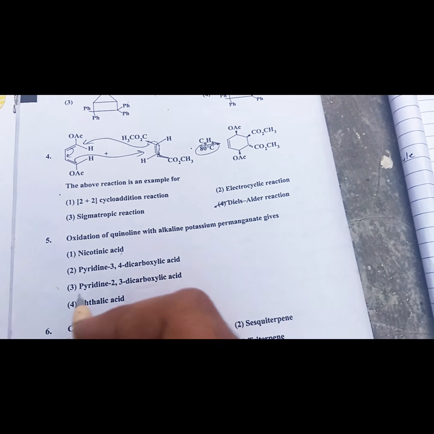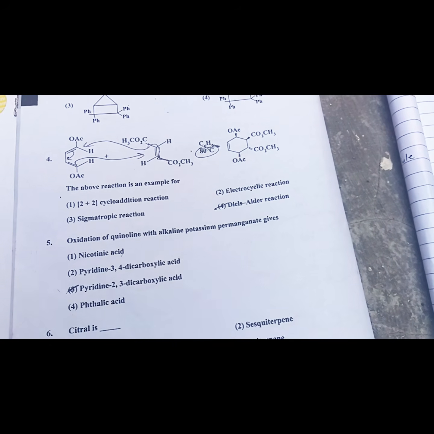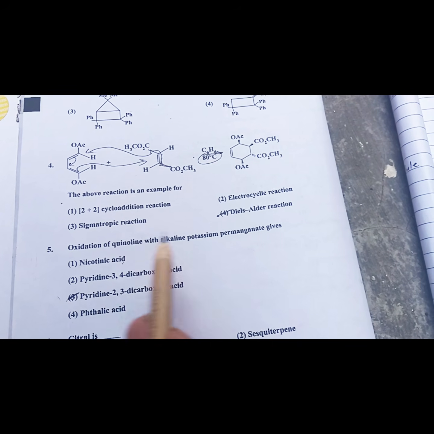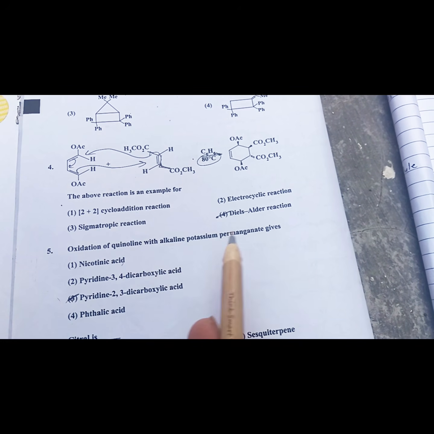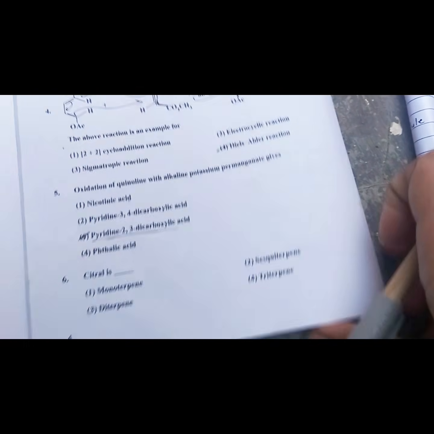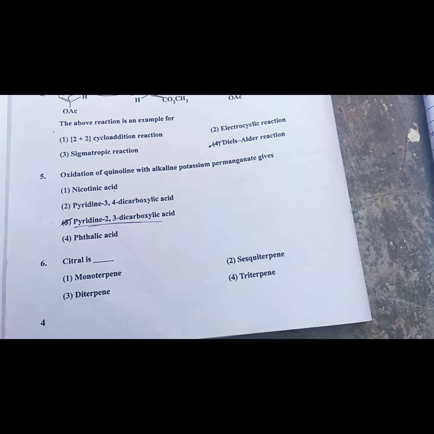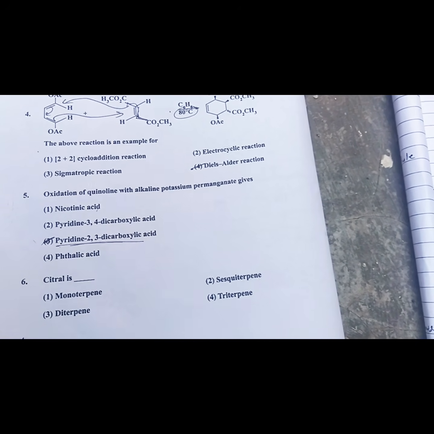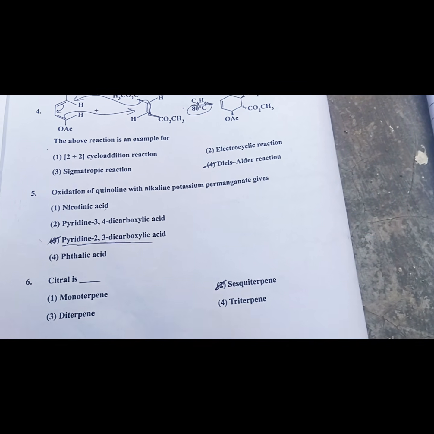For the fifth question, the third one will be correct, I think: pyridine 2,3-dicarboxylic acid, because oxidation of quinoline in the presence of KMnO4 forms pyridine 2,3-dicarboxylic acid. For the sixth question, this is citral, which is the second option. This is the answer, I think.